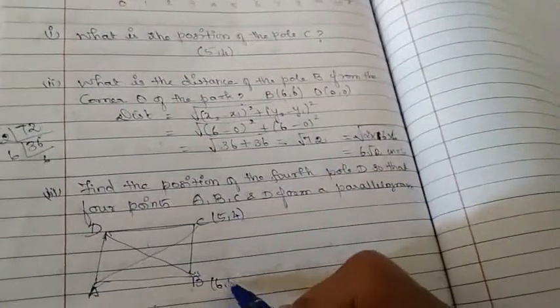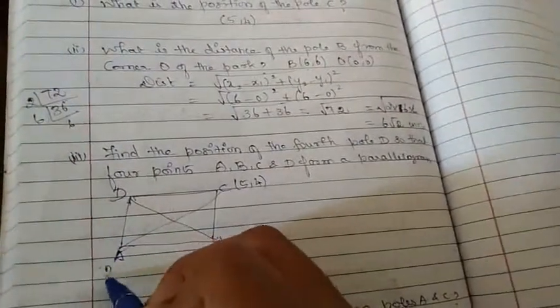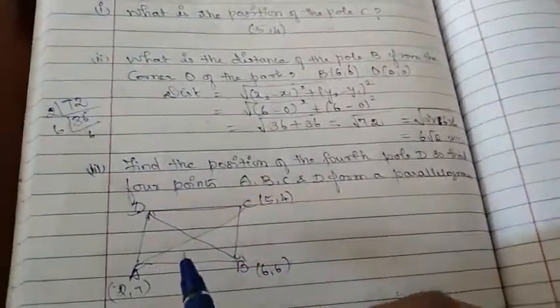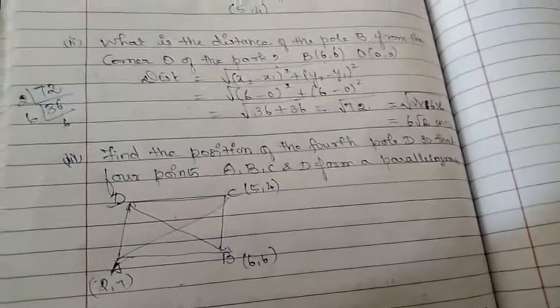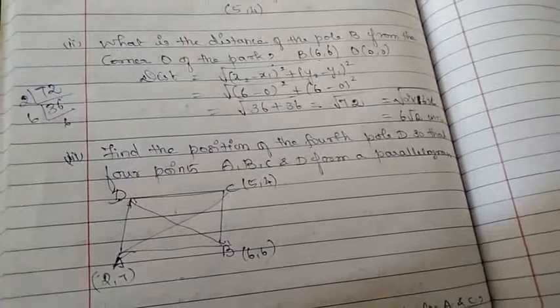B is (6, 6). What is A? The position of A is (2, 7). Right? The position of A is (2, 7). They asked you to find the coordinates of D such that they form a parallelogram. We know the wonderful property of a parallelogram. What is it? Diagonals bisect each other.